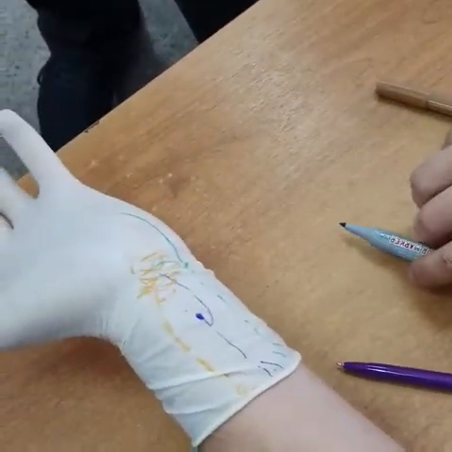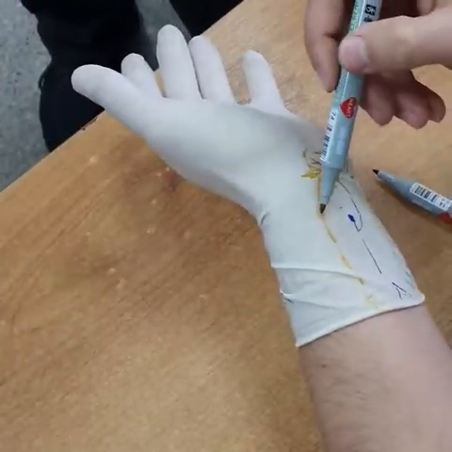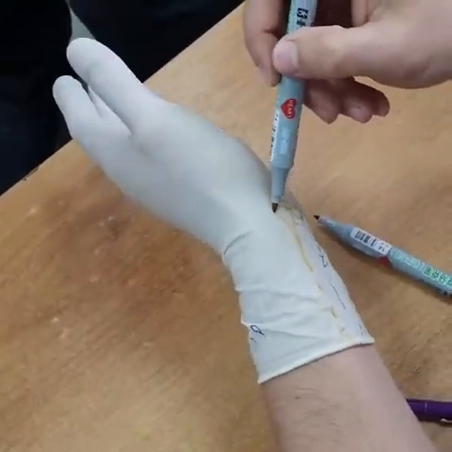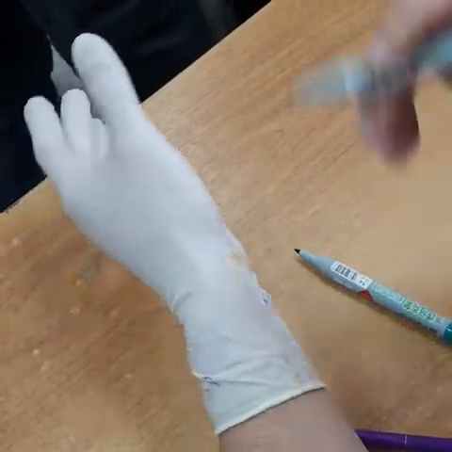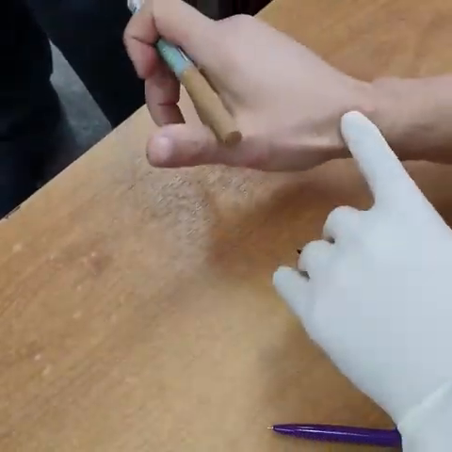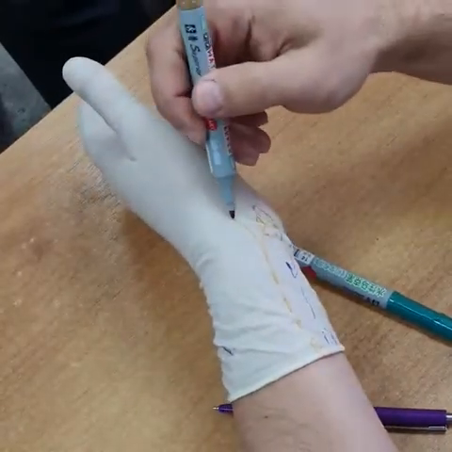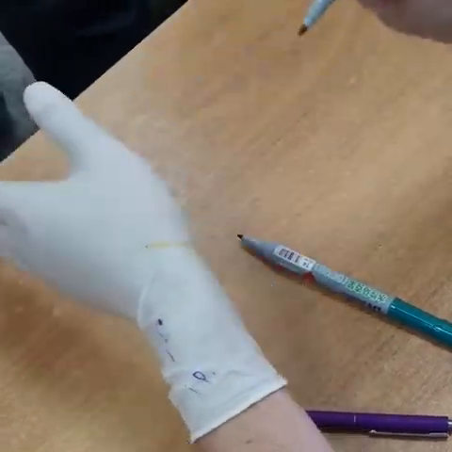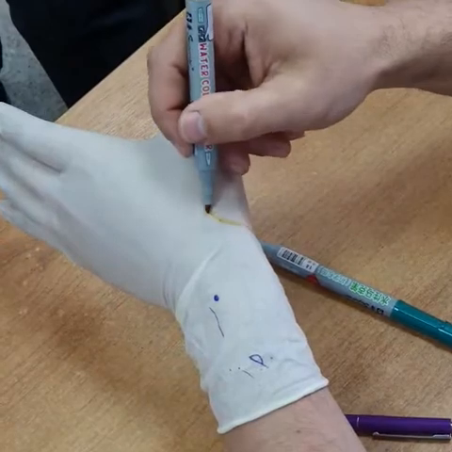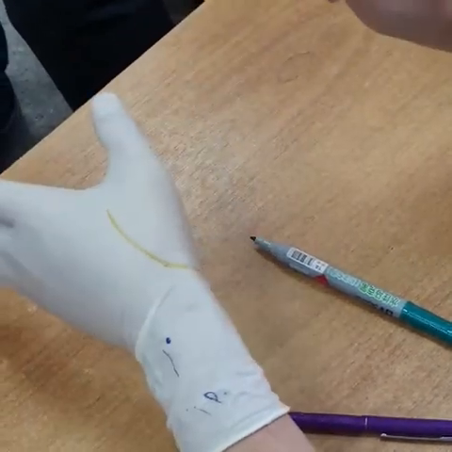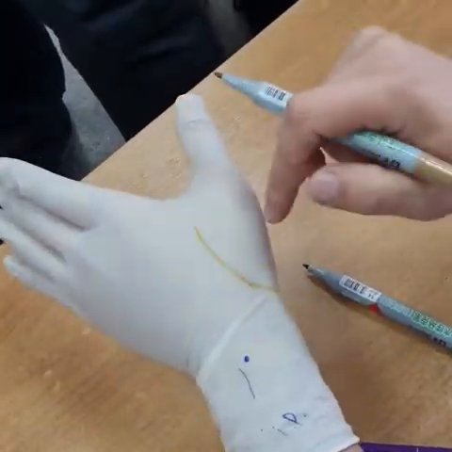Arteria radialis goes to the dorsal surface, it turns to the lateral side. Then, if you remember, this depression is called anatomical snuffbox, and this artery also passes in this anatomical snuffbox, and then it goes to the first interosseous space, which is between first and second metacarpal bones.